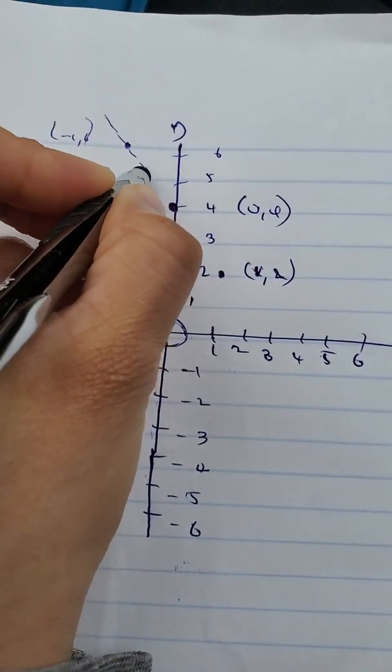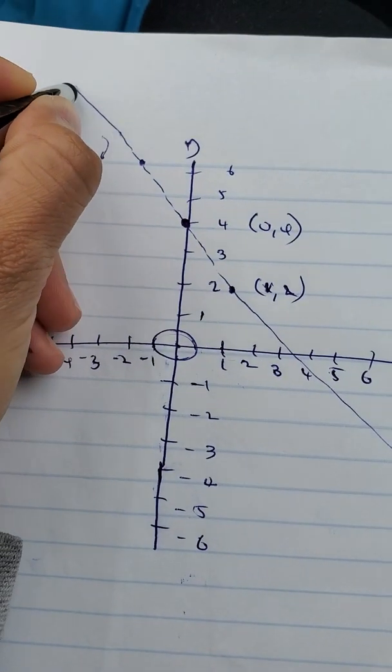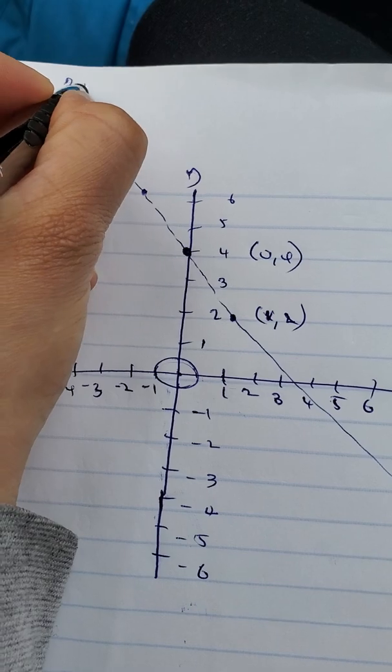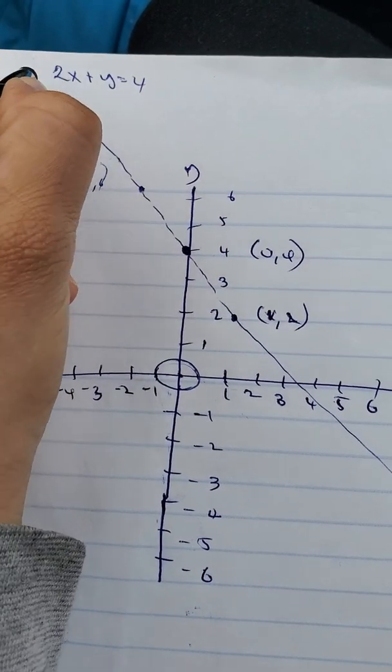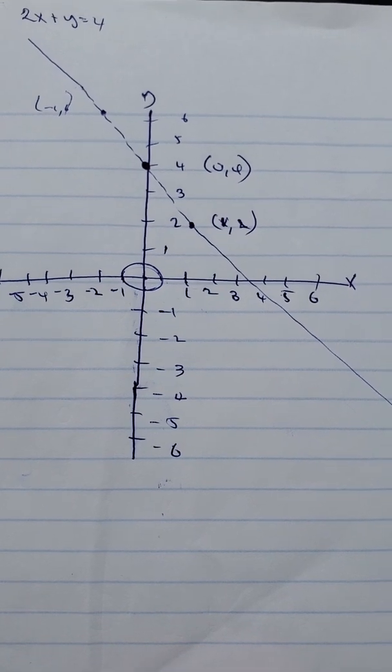And here I have my line. I'm going to sketch my line right through here. And this is my 2x plus y equals 4 line for now. So that's one way, the random values method.